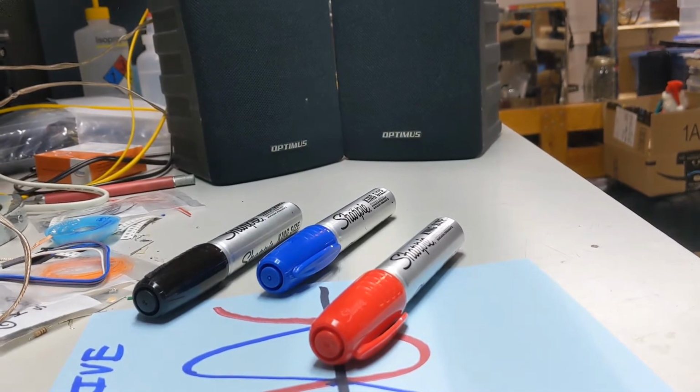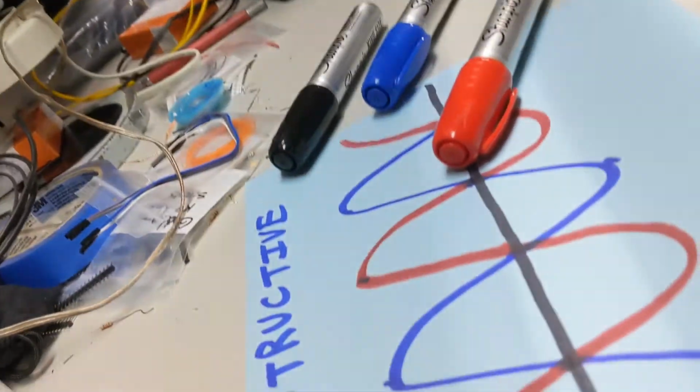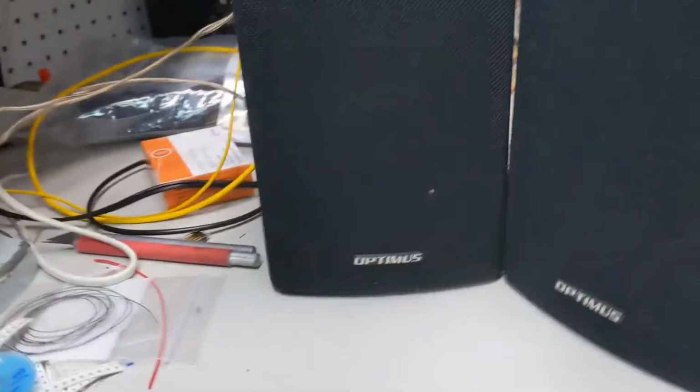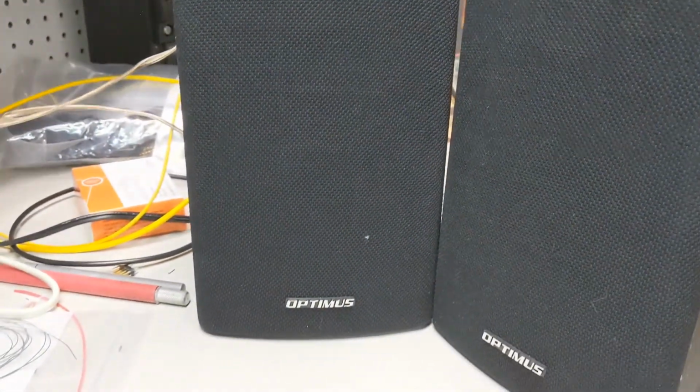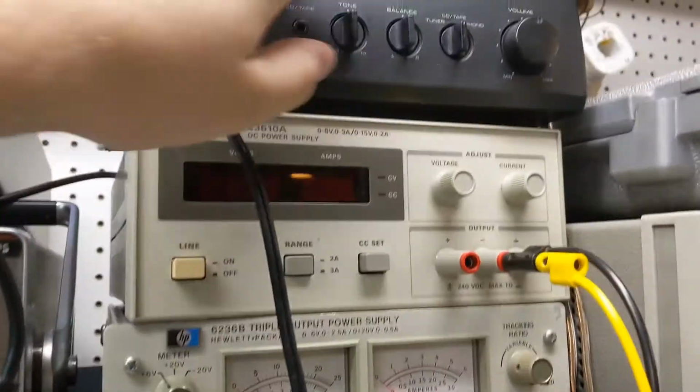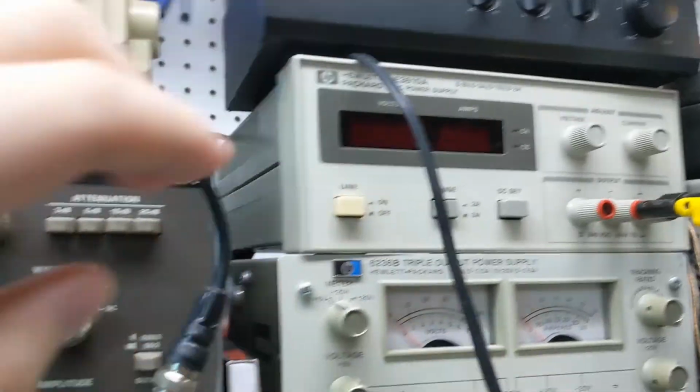Alright, let me try repositioning the microphone to see if I can get that a little better. So here's one speaker, and here's two. I think that's amazing. I mean, you can definitely hear it a little bit, but it's just amazing that it's so quiet. So now let's just turn that down.